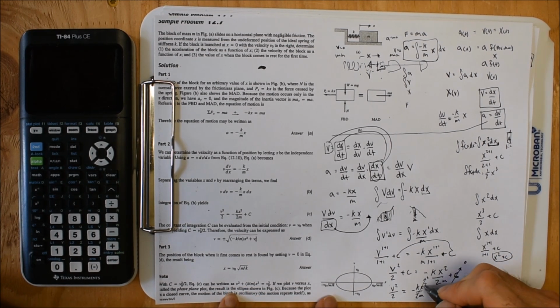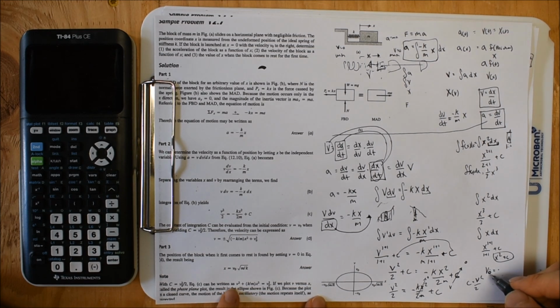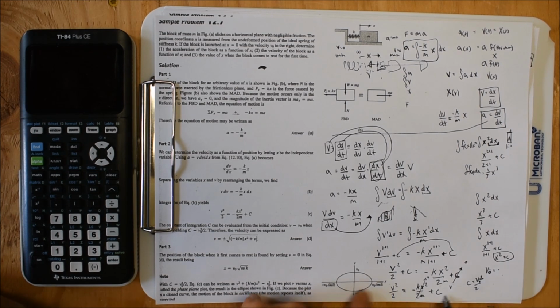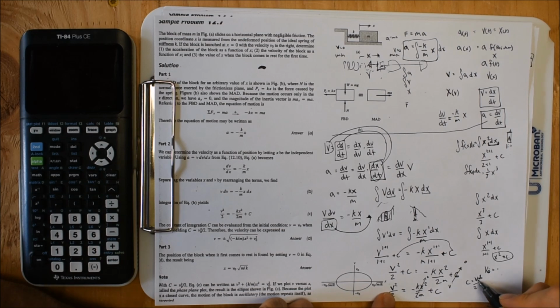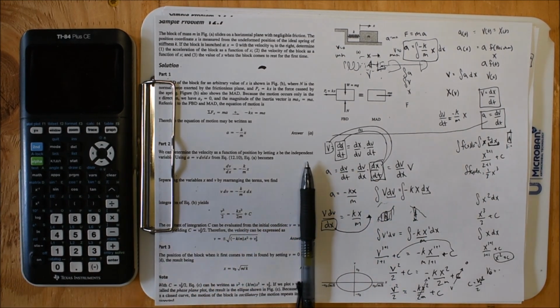If your initial position is 0, your initial velocity, they call it v0, or they call this v initial. Because this is a function, but this is just an initial velocity. Alright, so let's get another sheet of paper, put some more time on the clock.